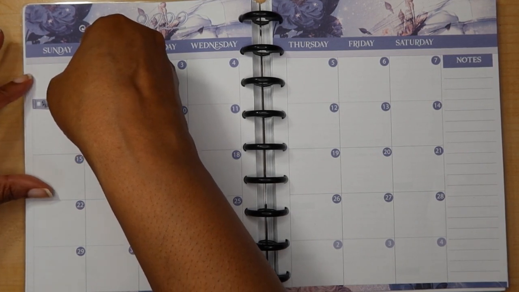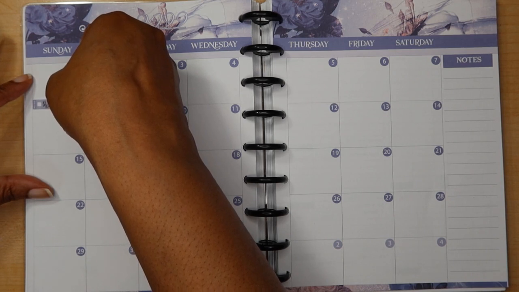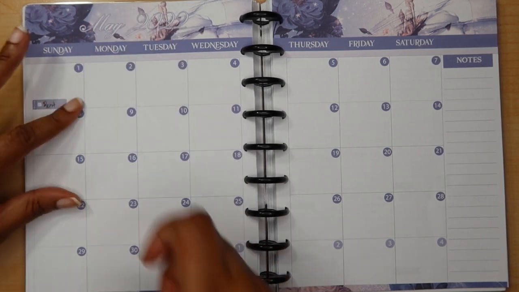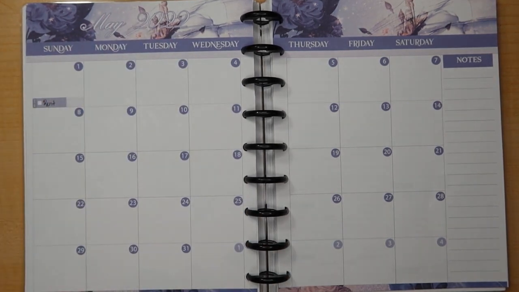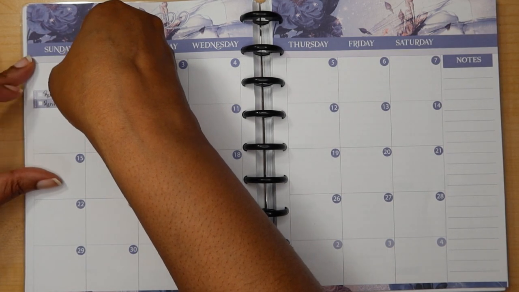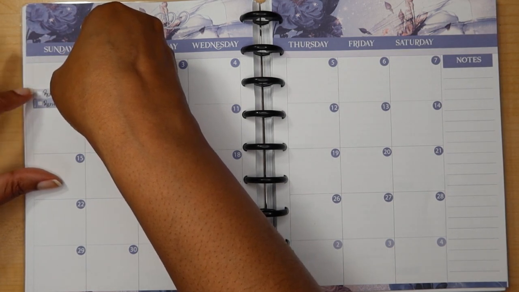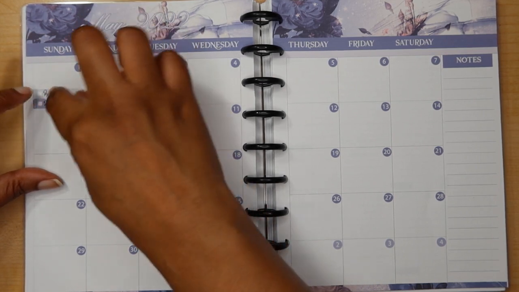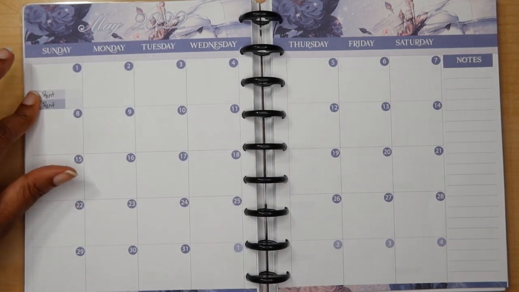And so you're going to see that on the first I am going to put down 2 rent stickers. The reason for that is because one is for my current place, the apartment that I'm renting, and the other one is going to be for the new place that I'm going to rent.